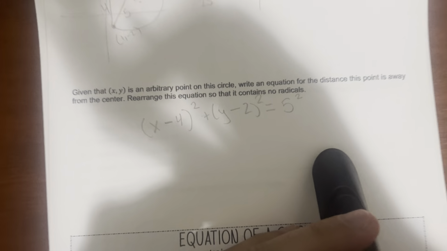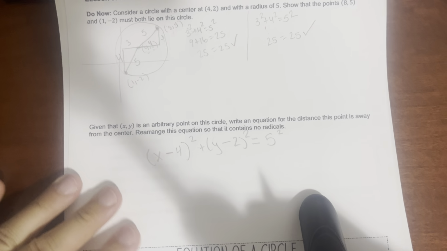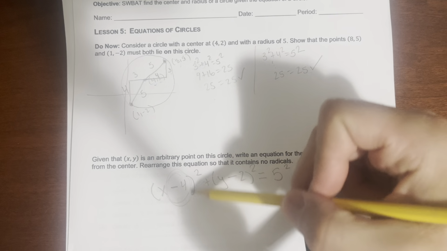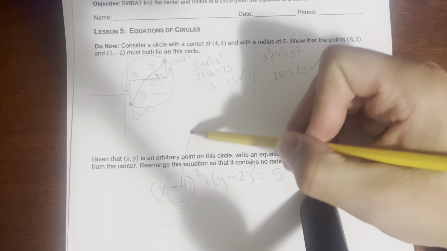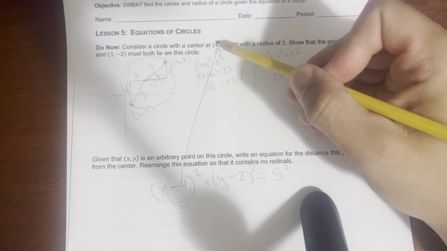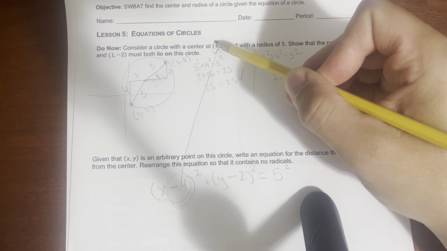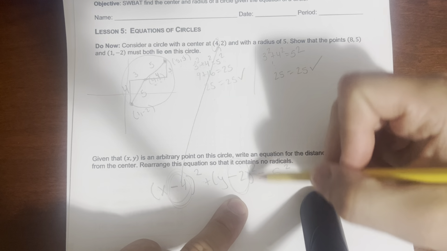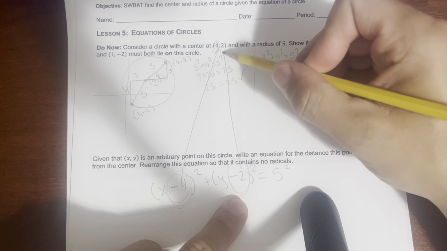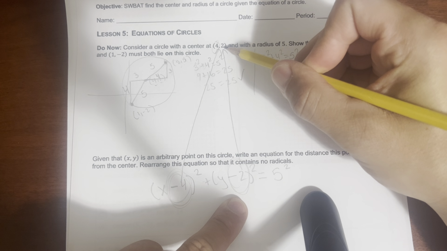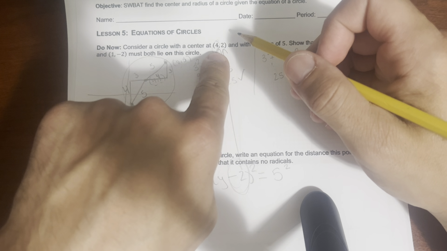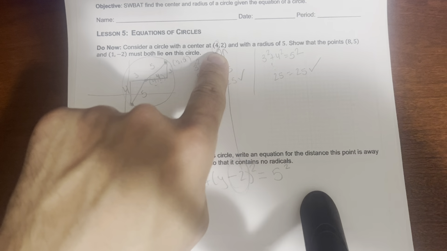And that's very interesting, this formula that we just came up with, because take a good look. Inside this parentheses is a negative 4 now. Look above. What was our center at? Positive 4. So the signs are different, right? Look at the y value, negative 2. What type of y did we have? A positive 2. So both of the signs on the inside of the parentheses are switched to get the center.